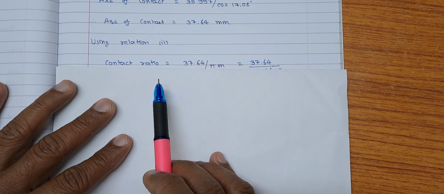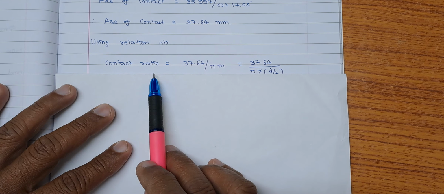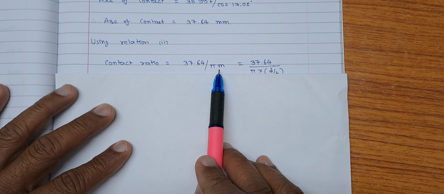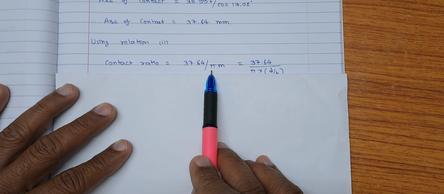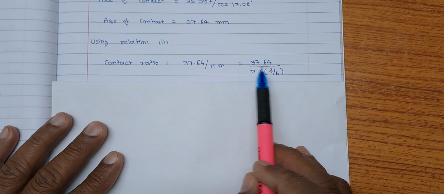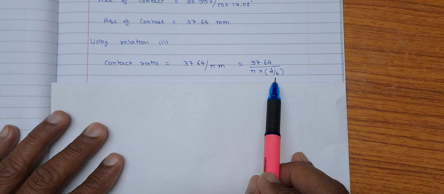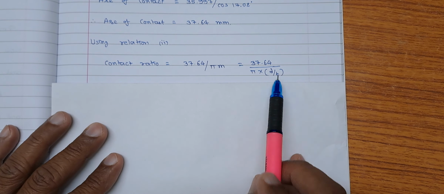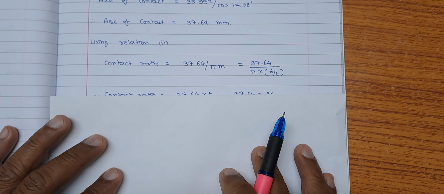Using relation 2, contact ratio is given by arc of contact divided by pitch, and it is nothing but pi into module. And substituting the values, module is nothing but pitch circle diameter by number of teeth.